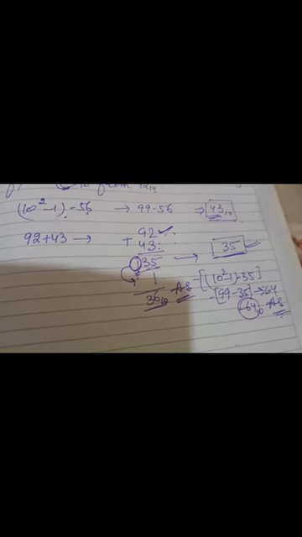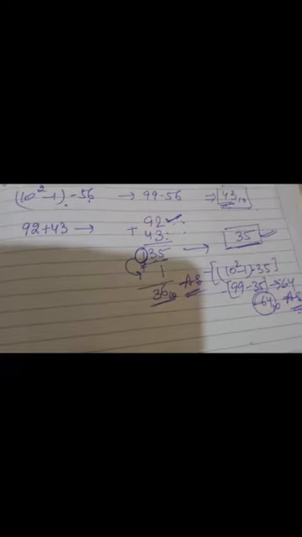Hope the additive method of subtraction, or we can say complementary subtraction, is clear to everyone. In this way subtraction takes place in our system, or we can say in our computer memory. Now moving on, our next operation is multiplication.